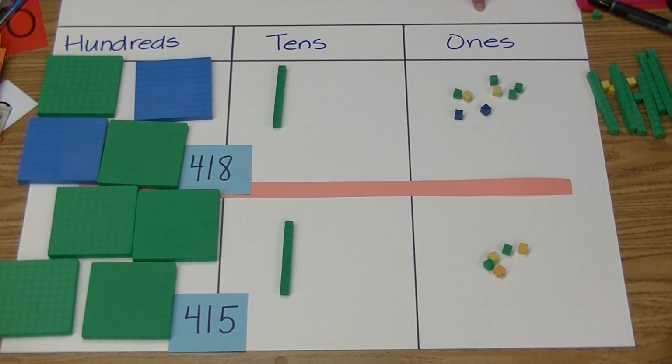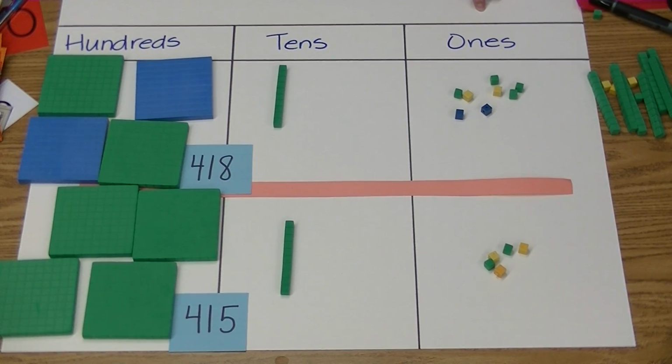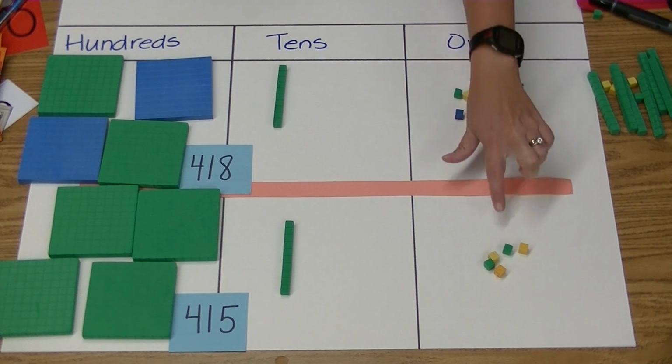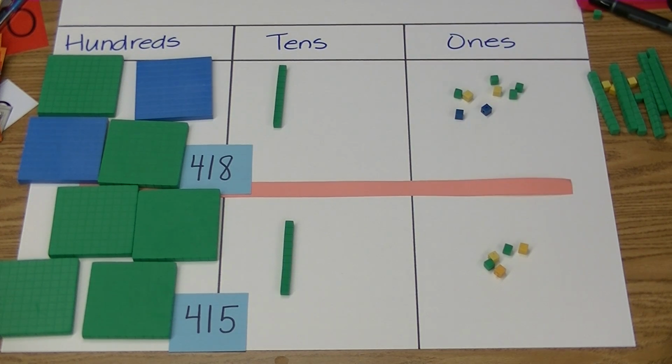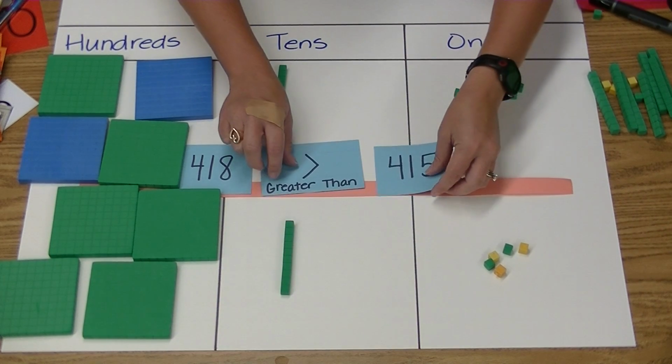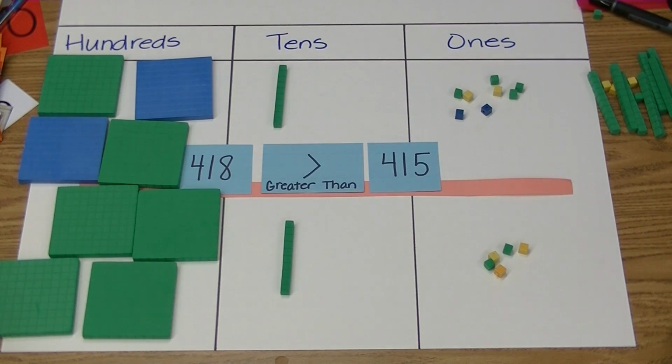You are absolutely right. Now let's look. How many ones do we have in 418? We have 8. And how many ones in 415? We have 5. Go ahead and make me a greater than. Okay. Use your greater than symbol. 418 is greater than 415.